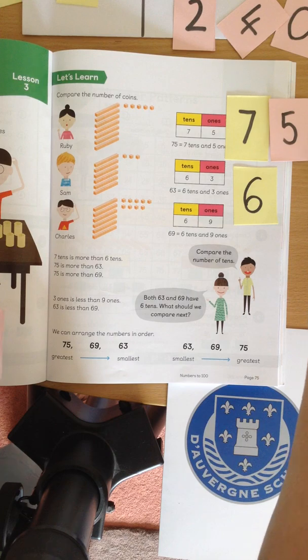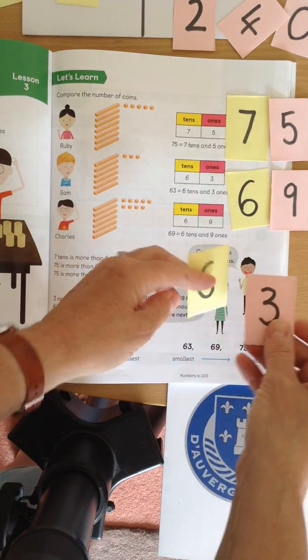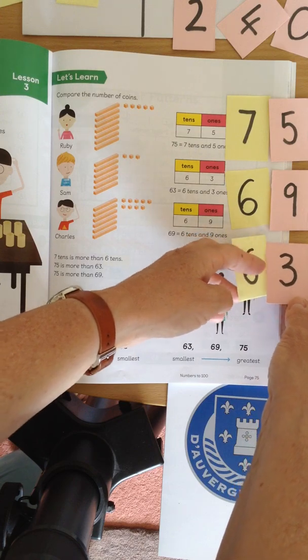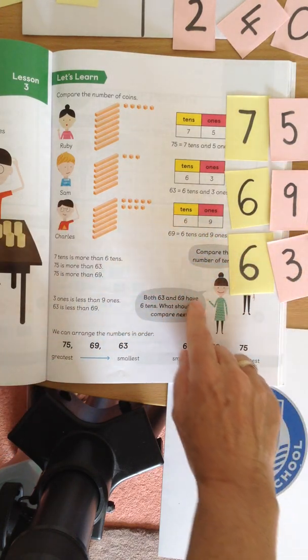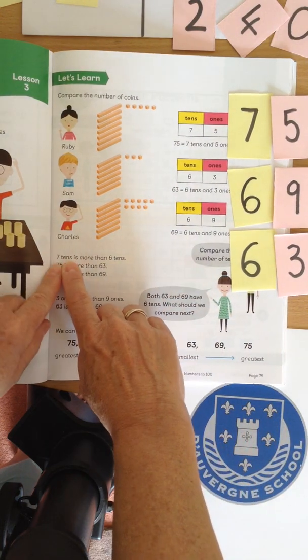Then Charles has the next with 69. And who has the least coins? It is Sam. And we've done here what they've asked, to put them in order. Let's have a look what this says.